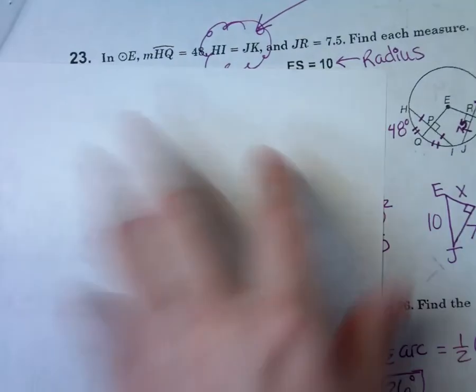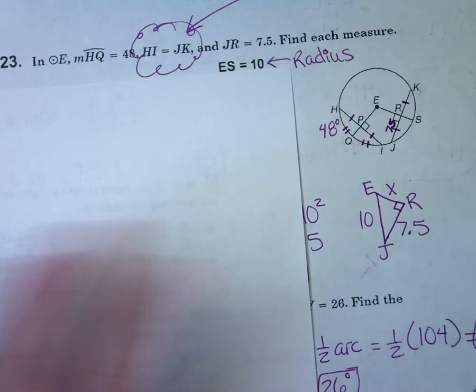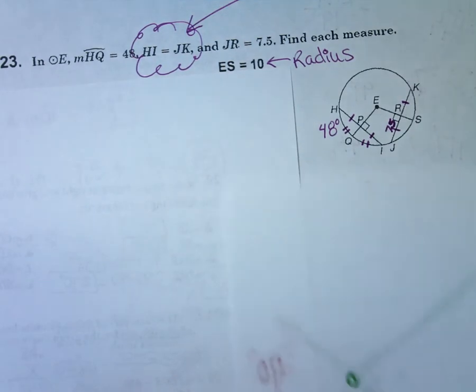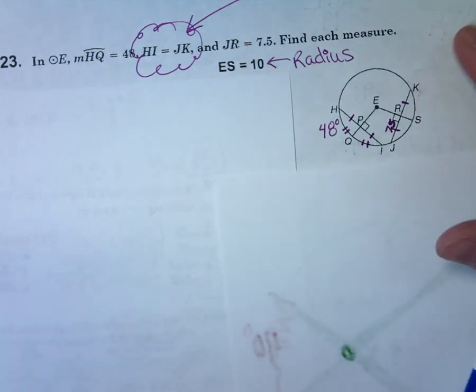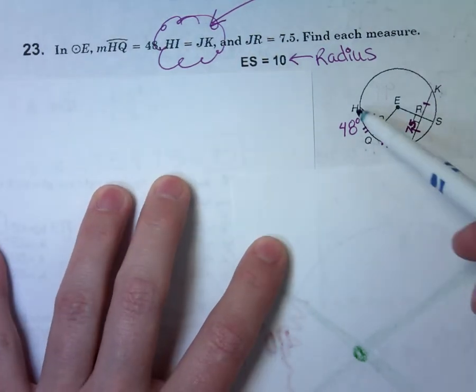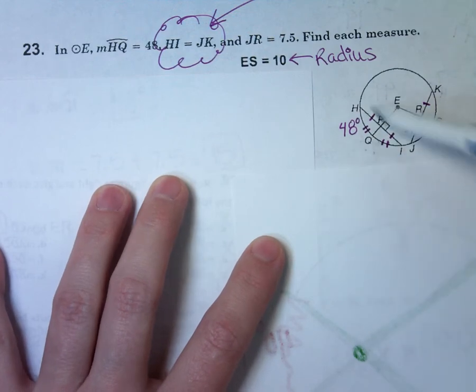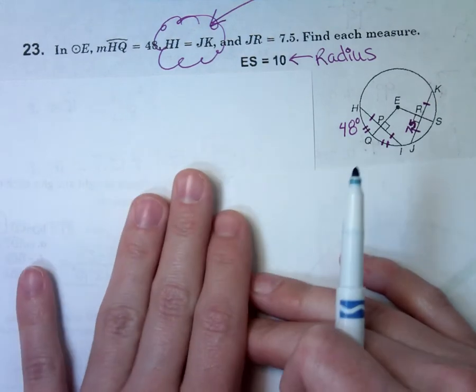Okay, number 23. This gets into our new stuff, the stuff we've been working on this last packet. So let's just start talking about it and cover up some of this stuff. All right, so I mark as much in the picture as I possibly can when I read the problem. It told me that the measure of arc HQ was 48. It told me that chord HI is equal to chord JK. And it told me that JR is 7.5. So I'm just going to talk to you about things I know.